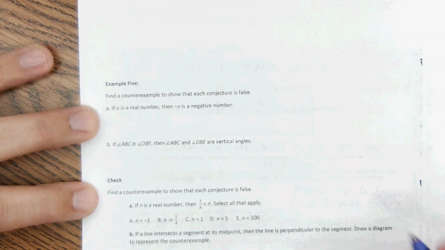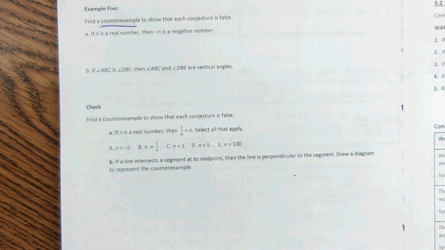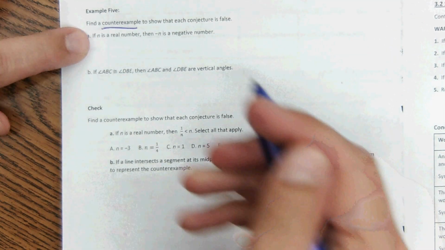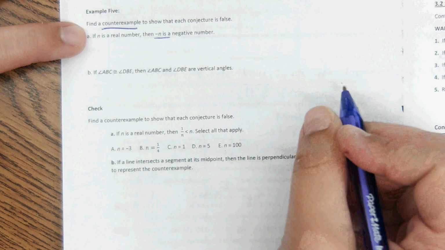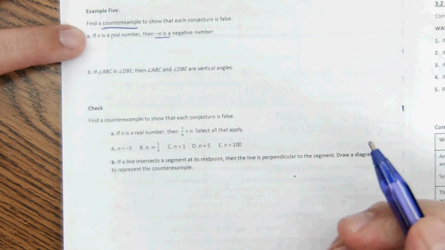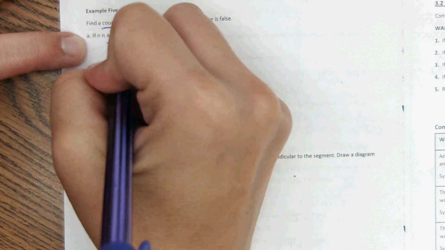Okay, find a counterexample to show that each conjecture is false. So you're looking for an example that would prove this statement wrong. It says if n is a real number, then negative n is a negative number. Well, what if n is a negative number to begin with? Then negative n would actually be positive.